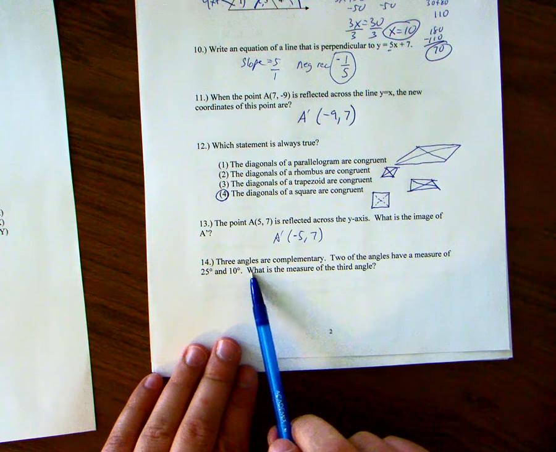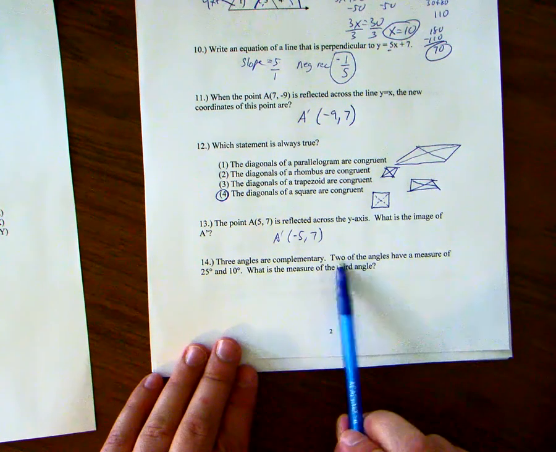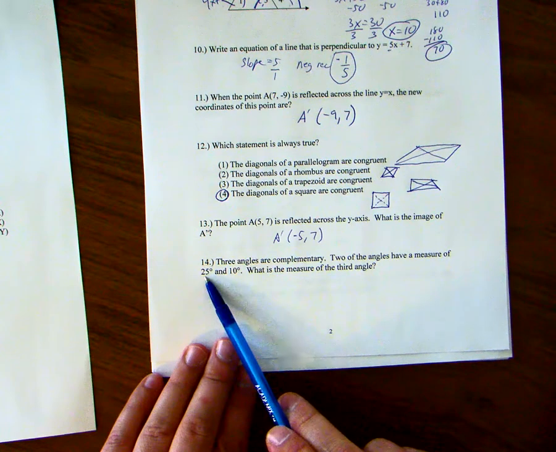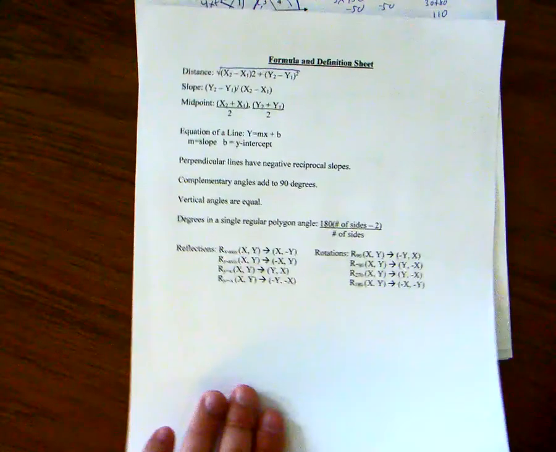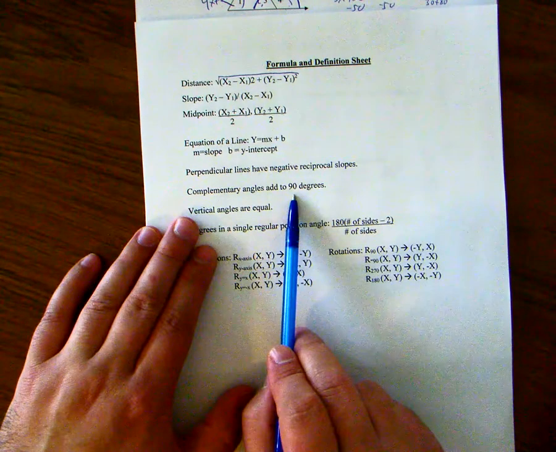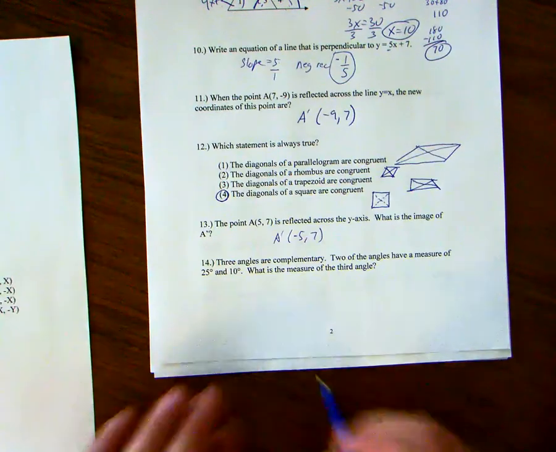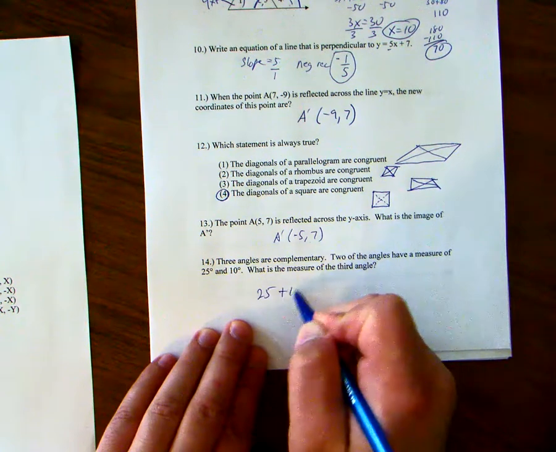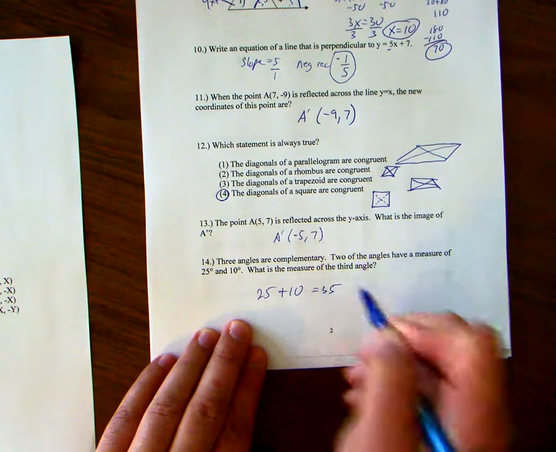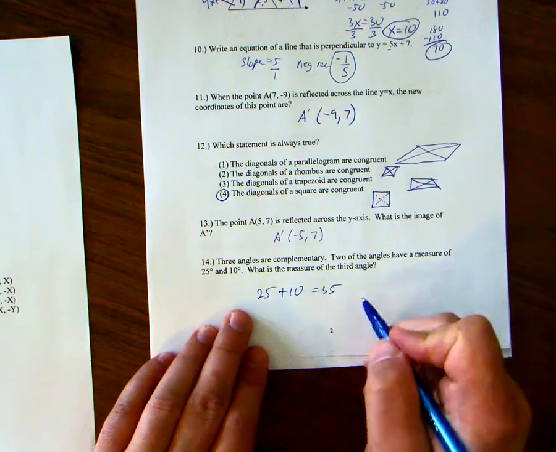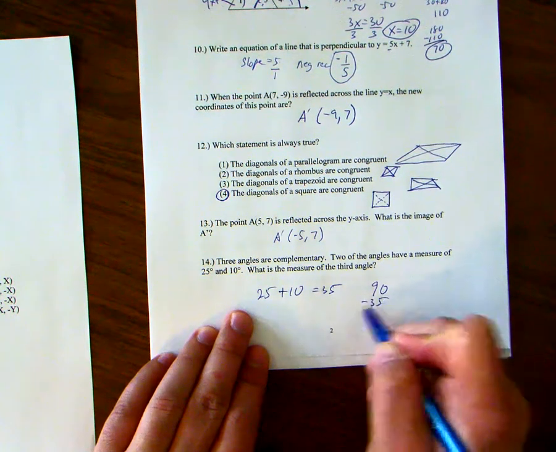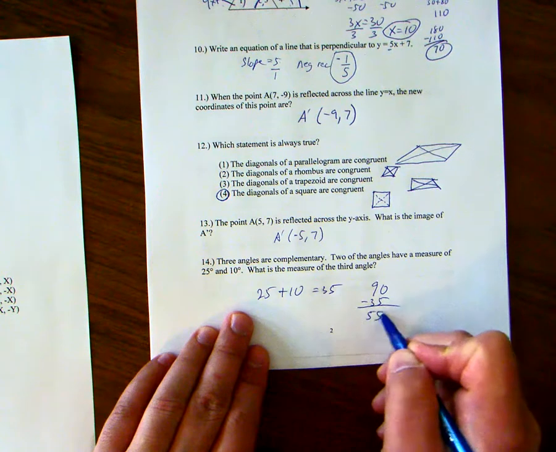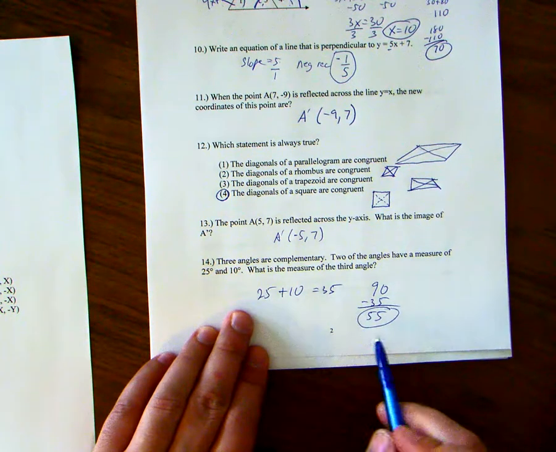14. Three angles are complementary. Two of the angles have a measure of 25 and 10. What is the measure of the third angle? Complementary angles add to be 90 degrees. So far I have 25 and 10, which is 35. How am I going to find the third angle? Since they all add up to 90, if I subtract 35 from 90, I find that 55 added to those two gives 90.